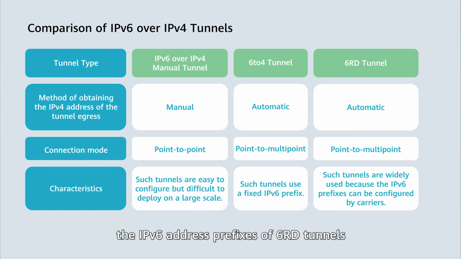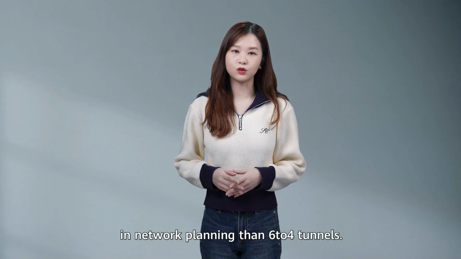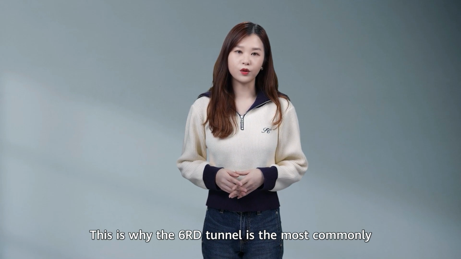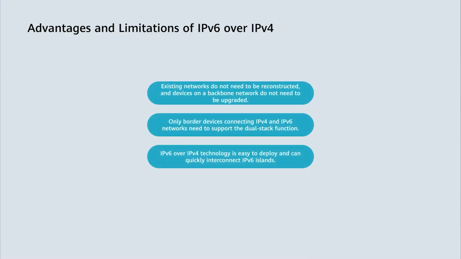Beyond that, the IPv6 address prefixes of 6RD tunnels can be configured by carriers. In this case, 6RD tunnels are more flexible in network planning than 6to4 tunnels. This is why the 6RD tunnel is the most commonly used IPv6 over IPv4 tunneling technology. As we are drawing to a close, let's summarize what we've discussed so far.